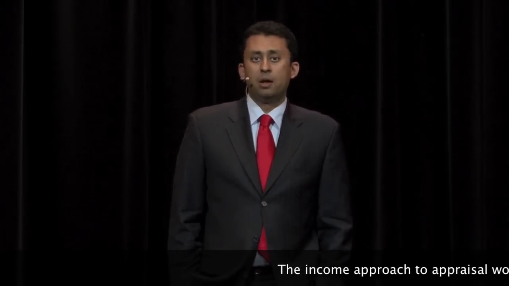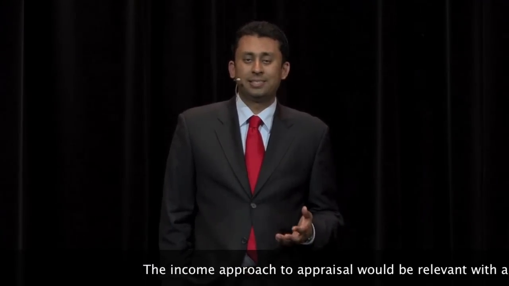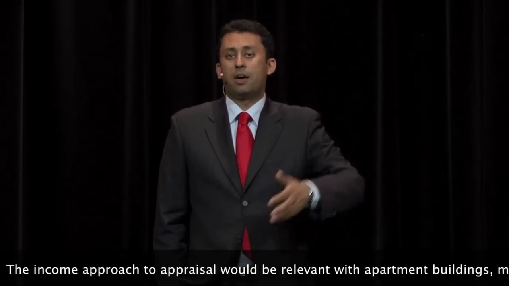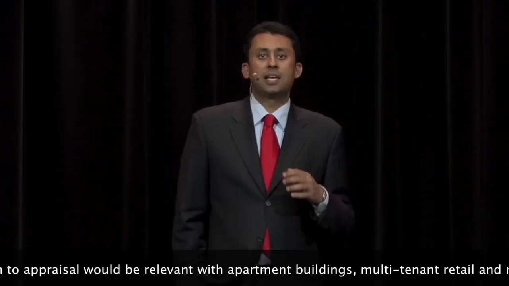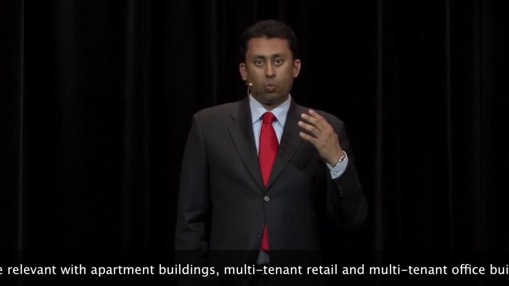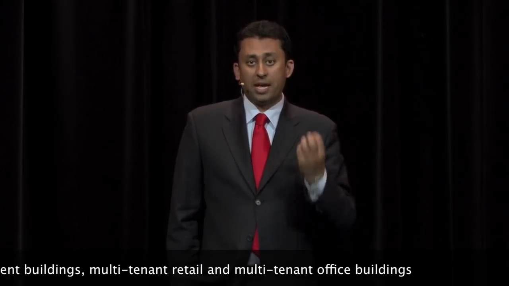So the more money you want your property to be worth, the more income it has to generate. So the higher the income, the more the building will be worth. Income is directly related to the value. That's called capitalization. The types of properties that the income approach would work best on would be, for example, apartment complexes, multi-tenant office buildings, multi-tenant retail buildings, anything where what you're buying is the income.